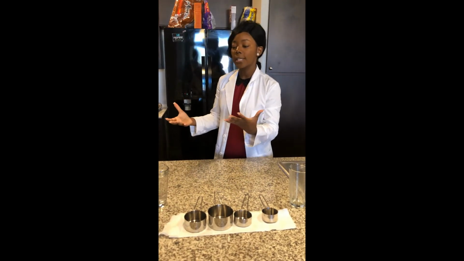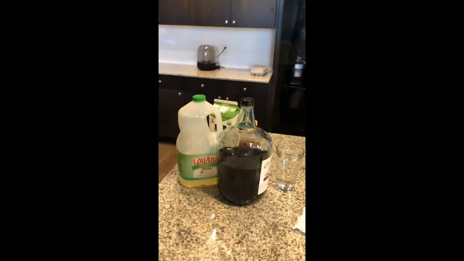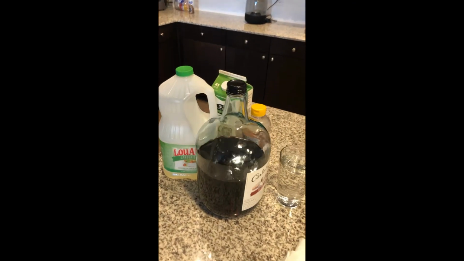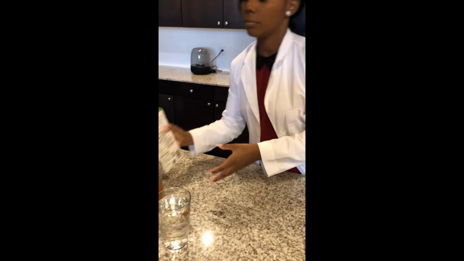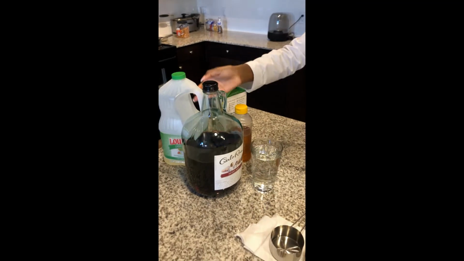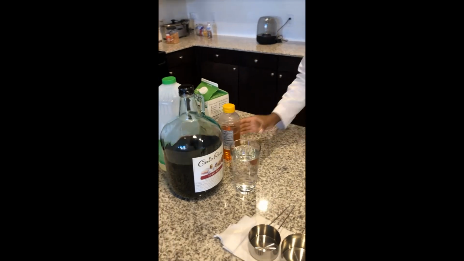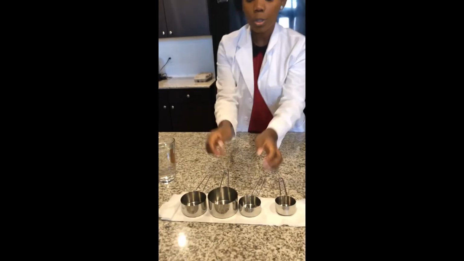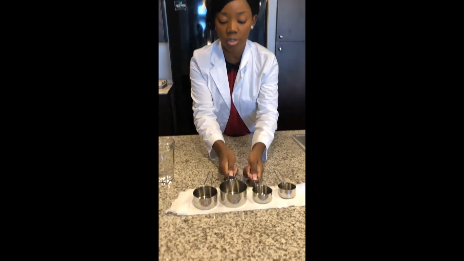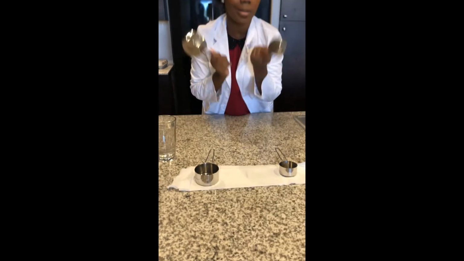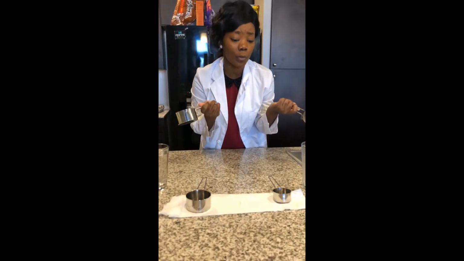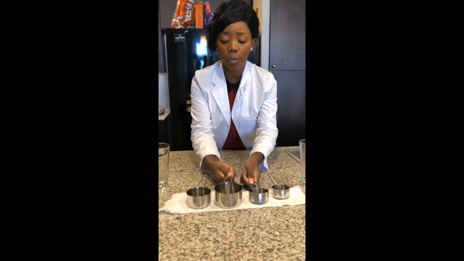Now, which of these liquids do you think has the highest density? Is it the milk? Is it the wine? The oil? Or the honey? We don't know. Let's find out. I'm going to use these containers just to take some measurements. You don't really need them, but you can use them for convenience, and that's what I'm gonna do.